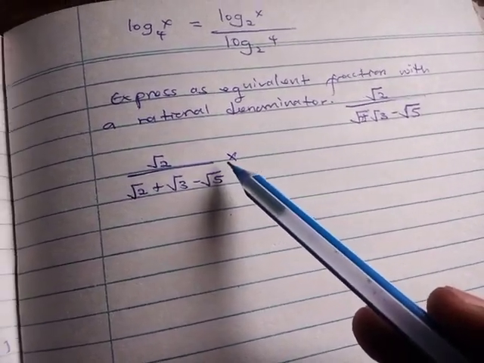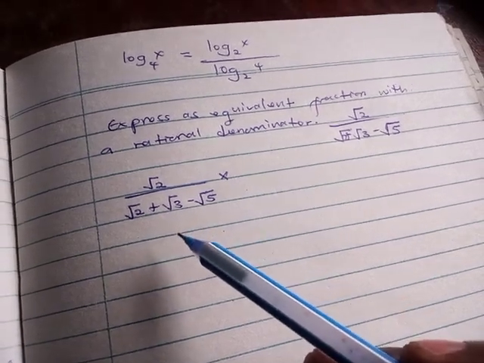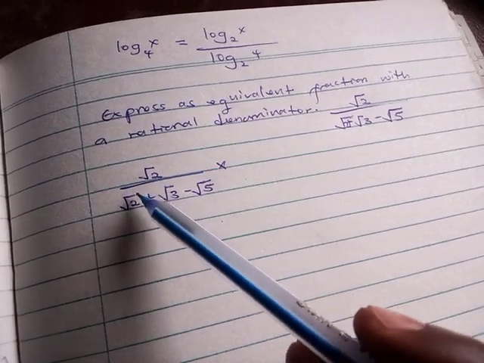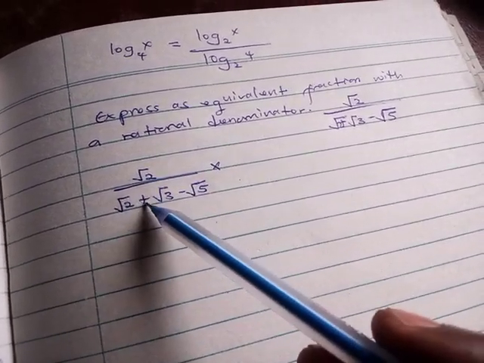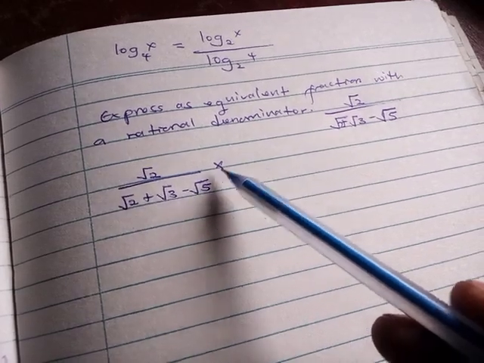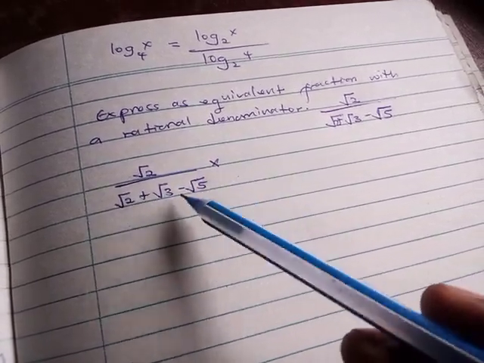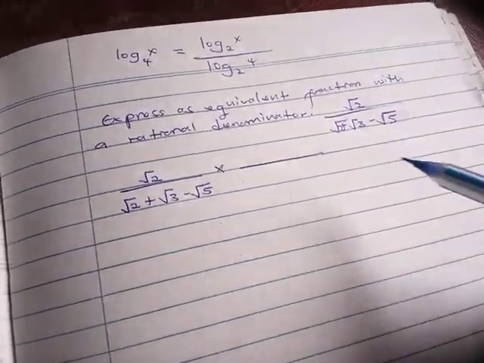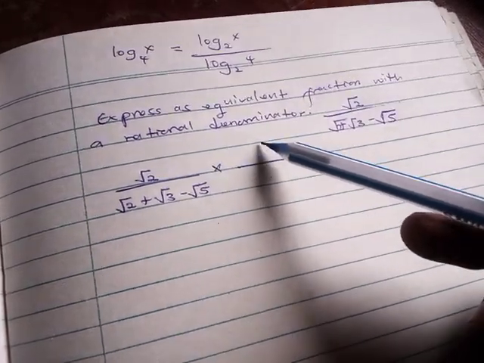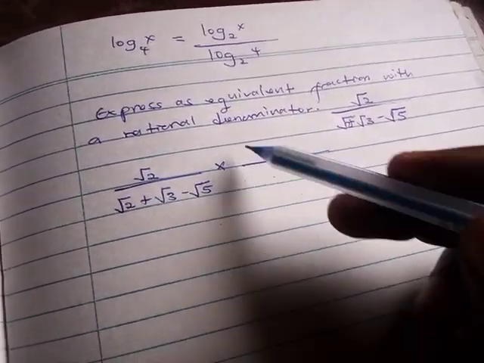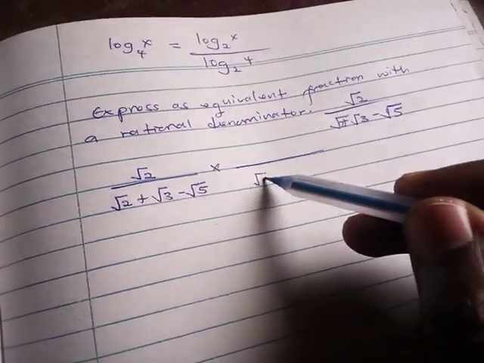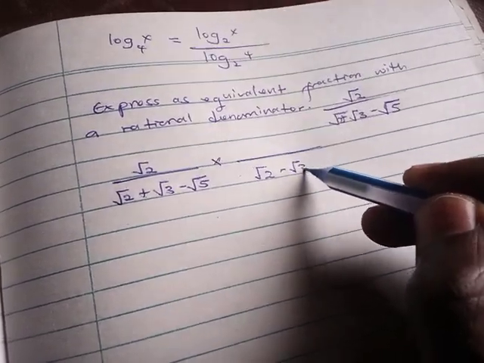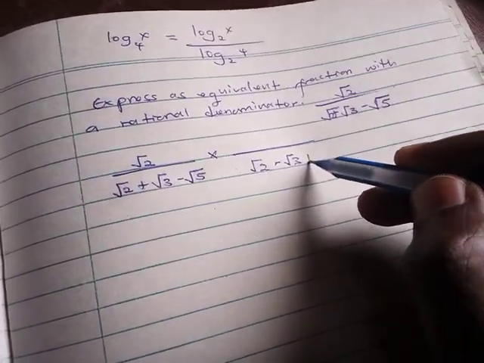Then remember in O level what we used to call the conjugate. So you look for the conjugate. How do you get the conjugate of this? It is a matter of changing the signs. In the denominator, we have a plus here and a minus here, so in our conjugate the signs will change. You multiply the conjugate down and up. So what will the conjugate be? It will be root 2, then since it was a plus, it will be a minus, and since this one was a minus, it will now be a plus.